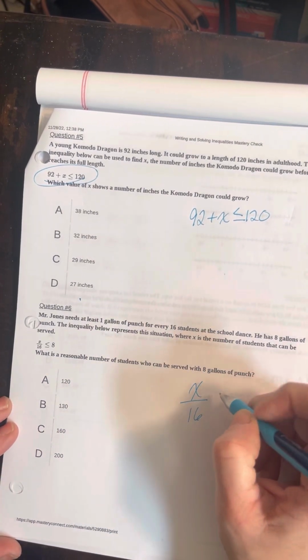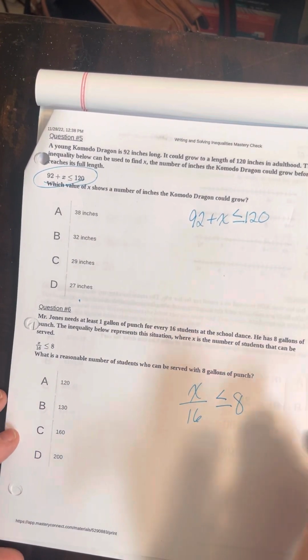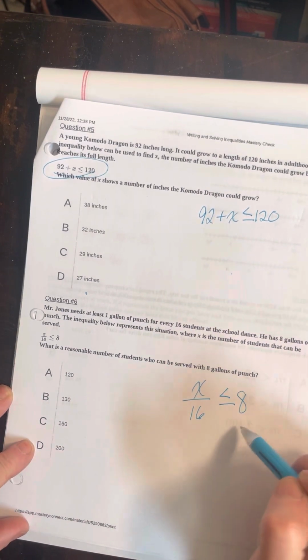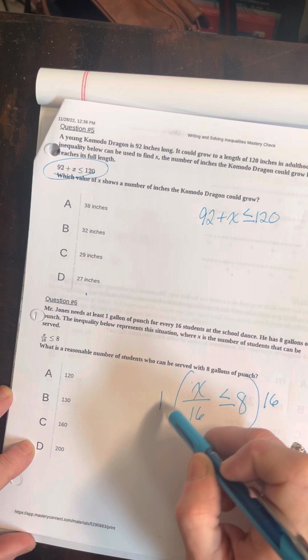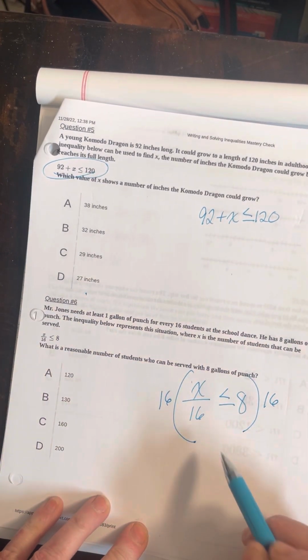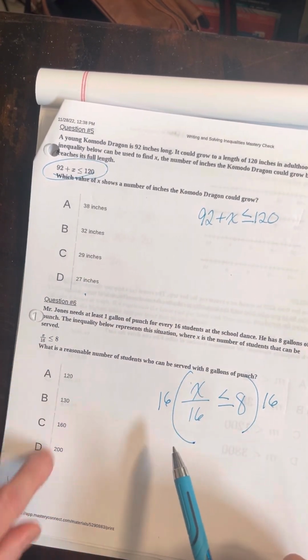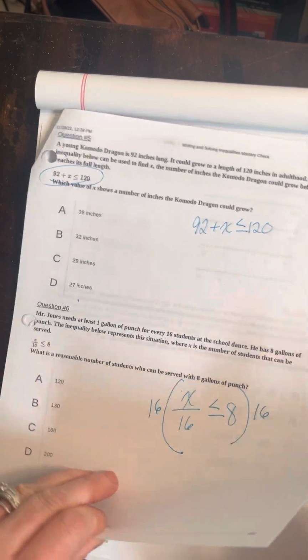X divided by 16 is less than or equal to 8. You're going to solve this by multiplying 16 on both sides. I'll go ahead and give you that. And then decide which one of these answers would fit what you get as that inequality.